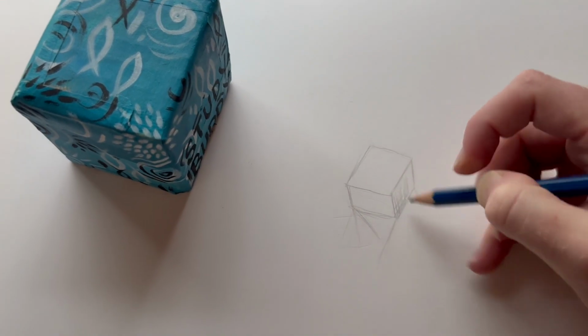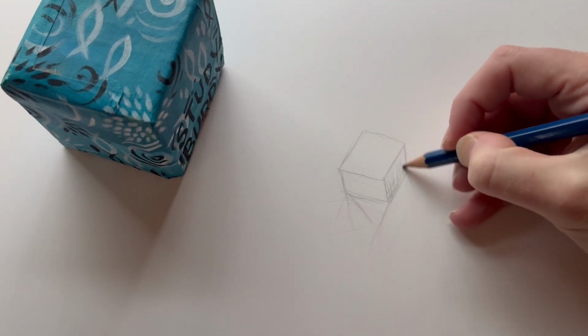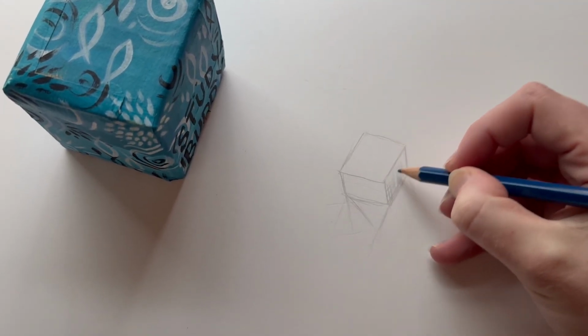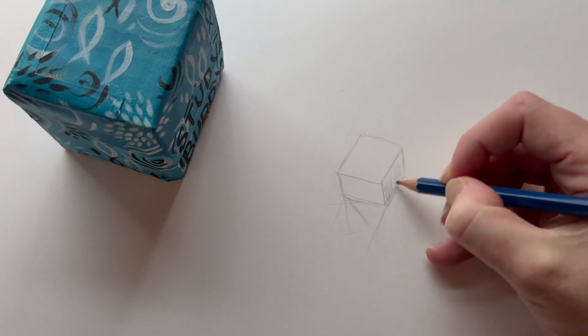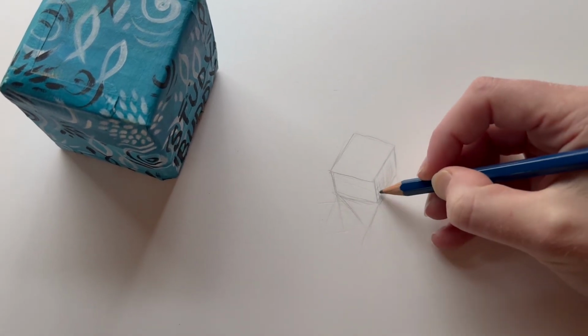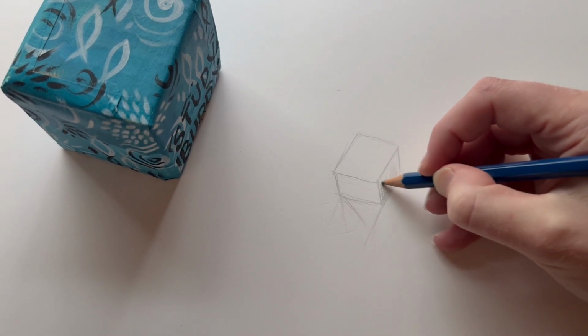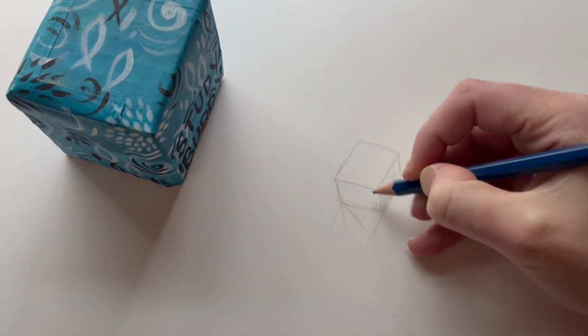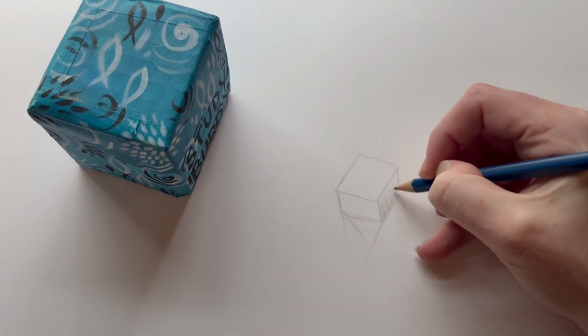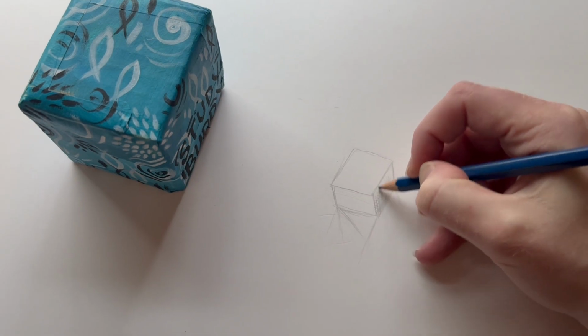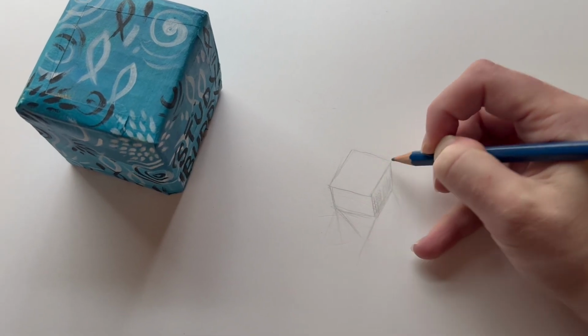Cross-hatching is just adding parallel lines and going over those lines again perpendicularly. You can also add in some diagonal lines as well to add to the value. As you add more lines, you are building the value.